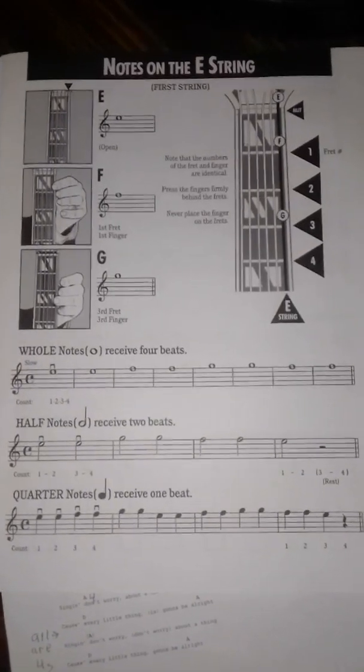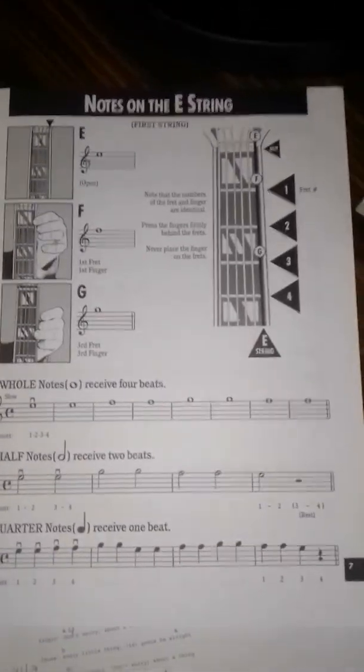So that's page 7 in a nutshell, and I'm going to go ahead in this next video and actually play it for you guys. So hope you guys enjoy. Tune in for our next video so I can actually play along with you guys, okay?